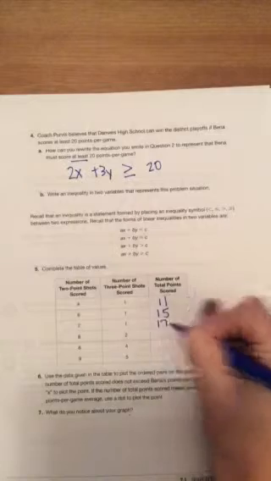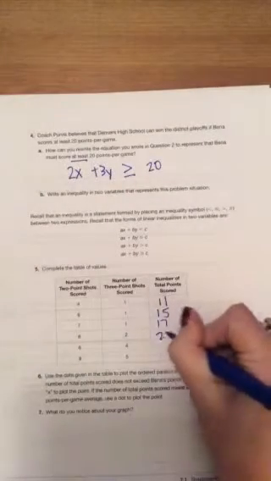7 2-pointers and 1 3-pointer, that'll be 14, plus 3, 17. Still not quite at that goal. If she makes 8 2-pointers, so that's 16 points, plus 2 3-pointers, so that's 6 points, we end up at 22.